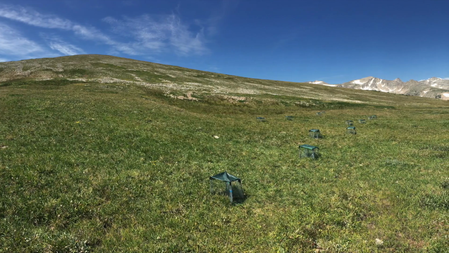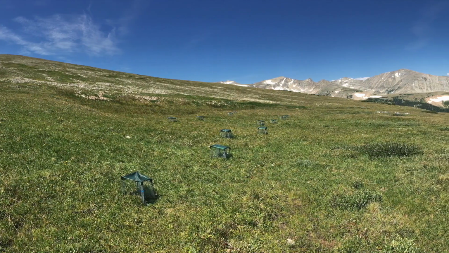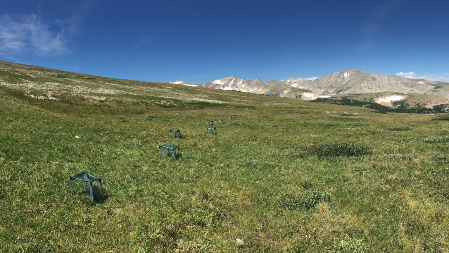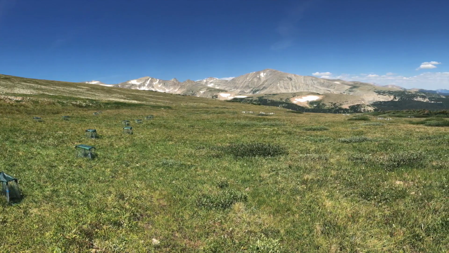Hi, I'm Laurel Brigham. I'm a third-year PhD student at CU Boulder, and here we are at Niwot Ridge, Colorado, my field site. My work focuses on the effects of biotic microclimates on species establishment in the alpine. You're looking at artificial shrubs, a subset of the plots that I'll be talking about today.